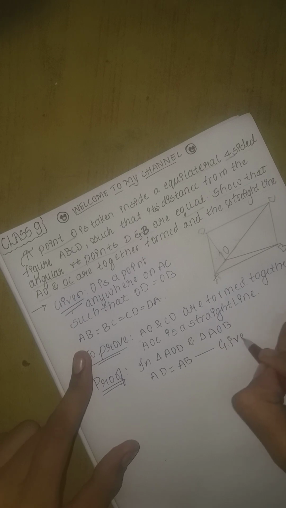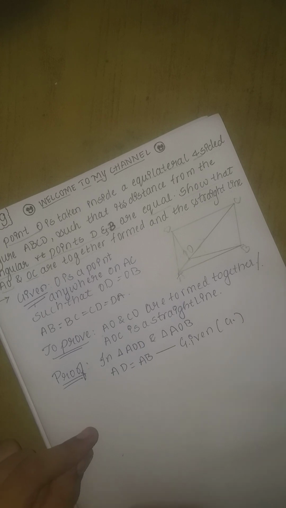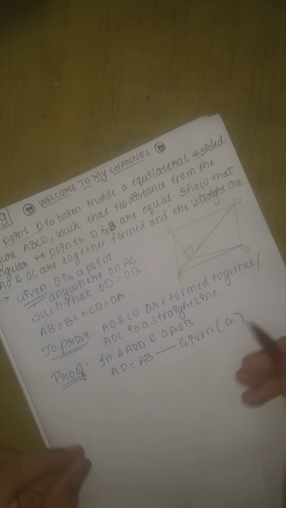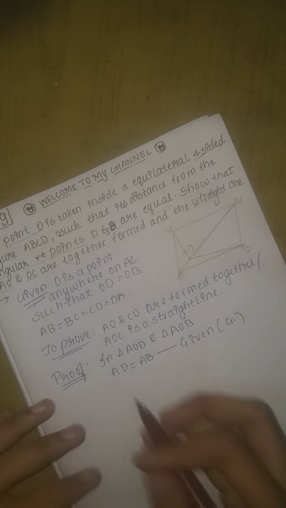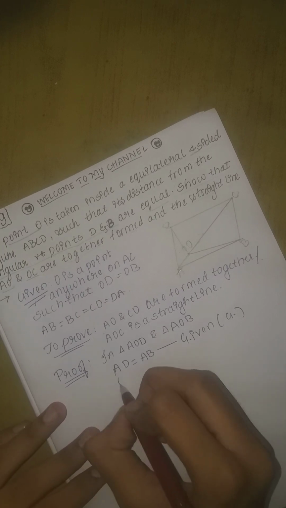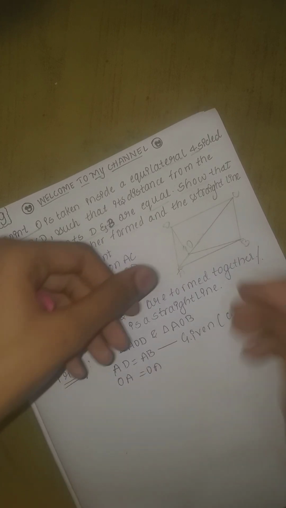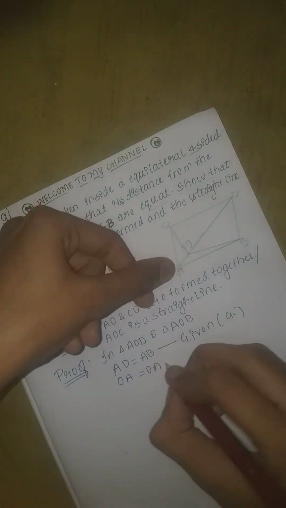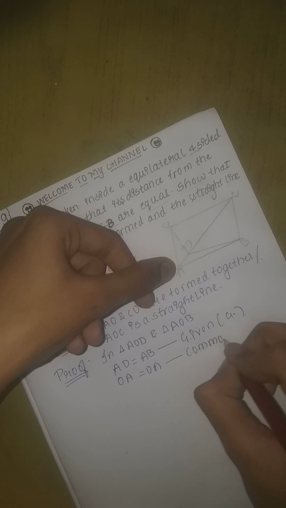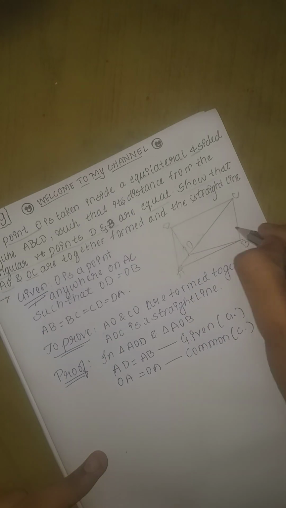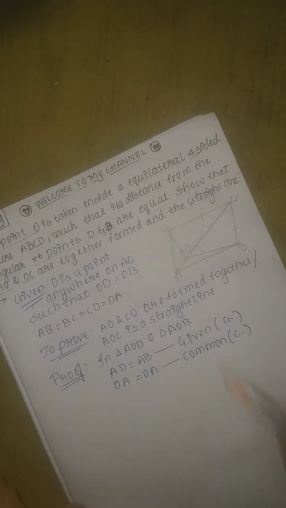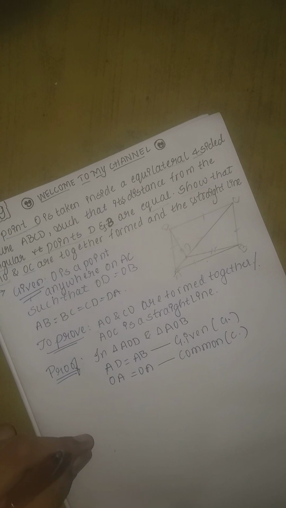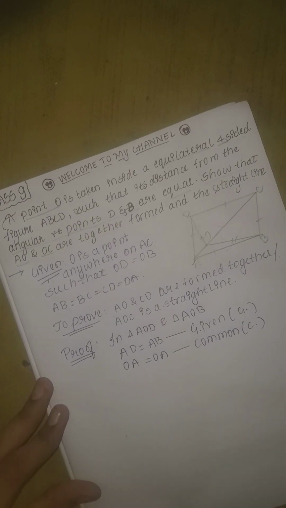AD equals AB, this is given. So let me write it in full. Sometimes I would write just G to say it is given. In the reasoning part I would just write G, where it is understood that it is given. Okay, G means given. OA equals OA here. AD equals AB. OA equals OA, which is common. And for common I would be writing C. Let me show this. Yes, this is correct, and here I forgot to represent it like that.